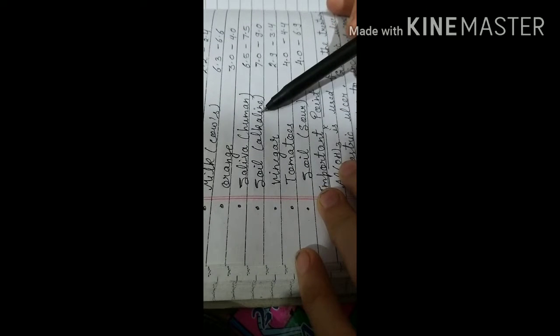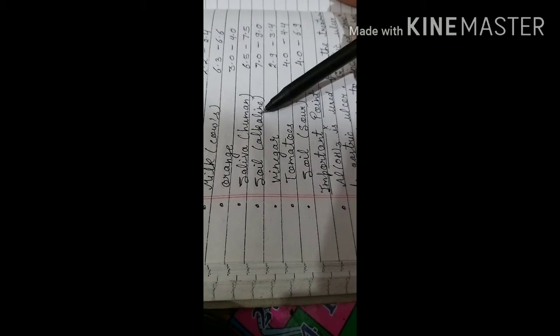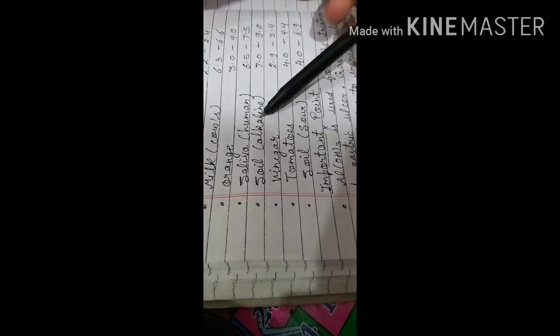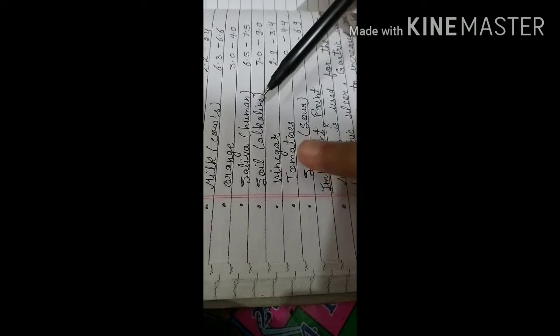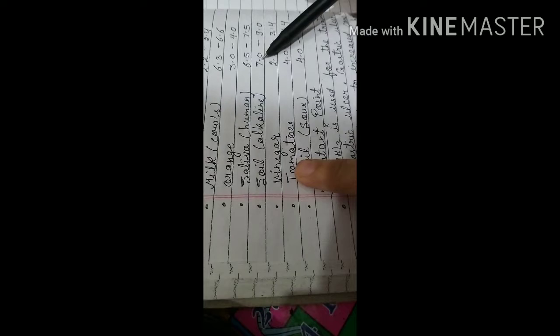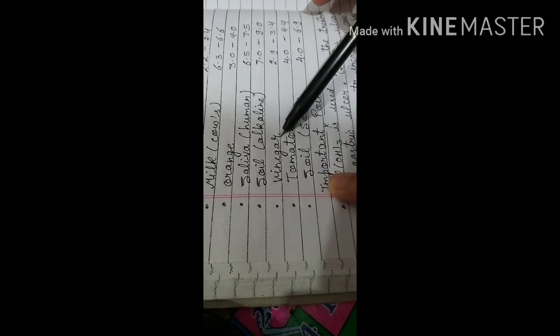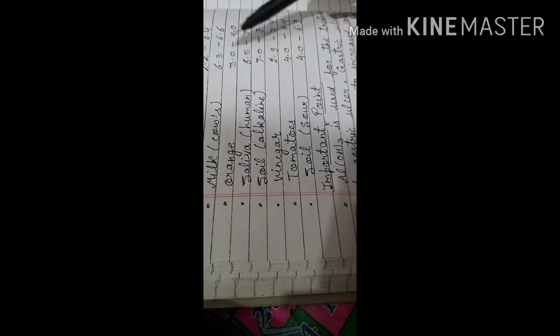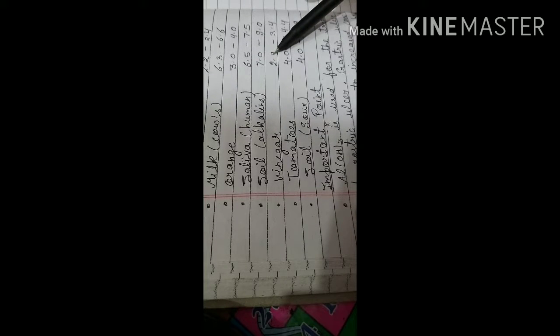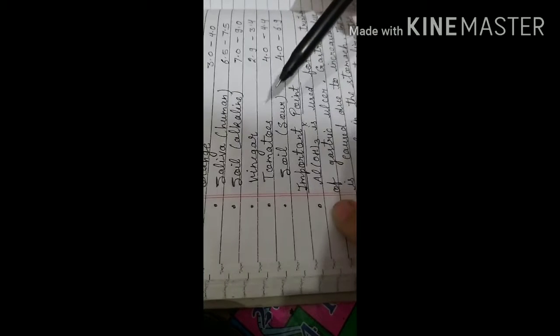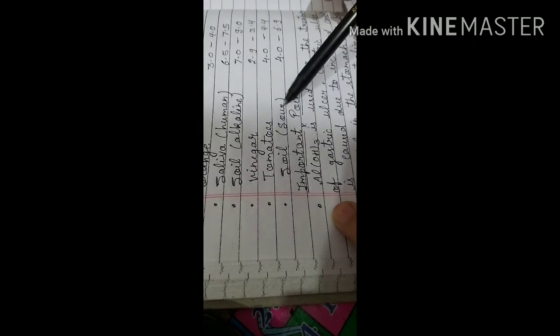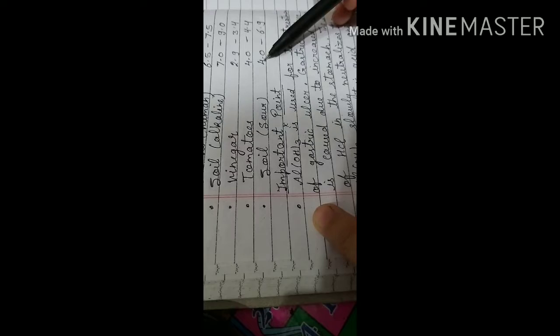Soil which is alkaline in nature, because for the growth of a few crops we need alkaline soil. So the alkaline soil's pH is 7 to 9. Vinegar, which we call sirka, that we most probably use in pickles, has a value in the range of 2.9 to 3.4. Tomatoes 4.0 to 4.4. And soil which is sour in nature has a value of 4.0 to 6.9.